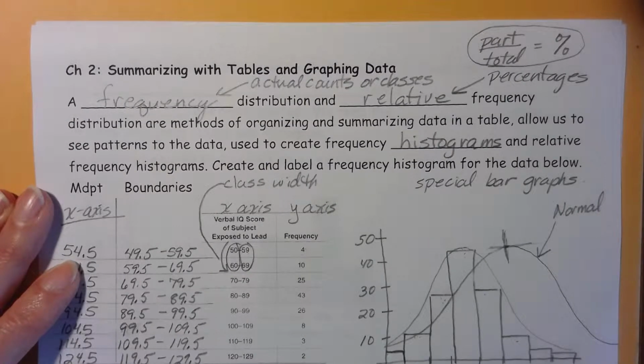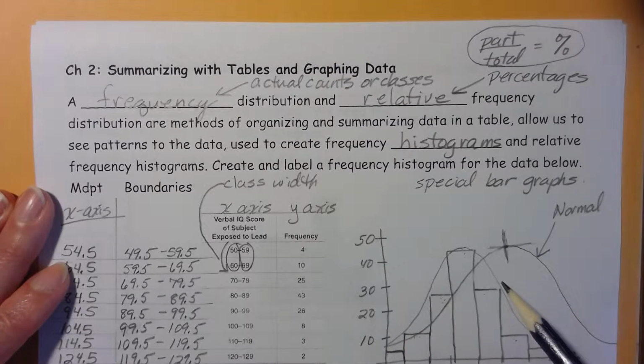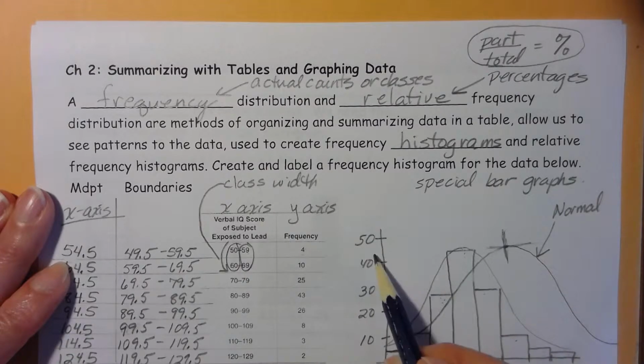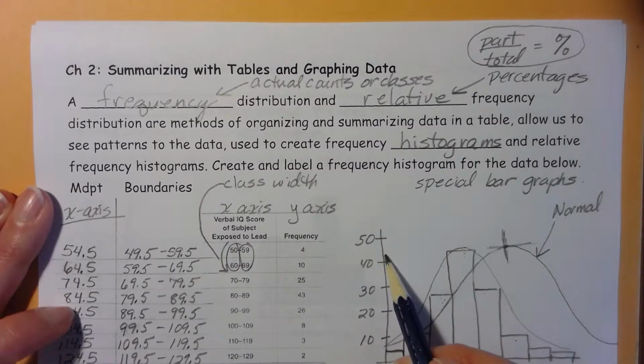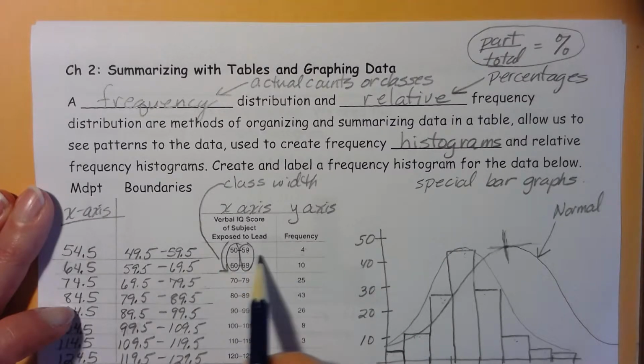Okay, we're going to continue on talking about frequency distributions and histograms, but this time we're going to move on and talk about relative frequency distributions and relative frequency histograms. But before we do, I want to take a look again at this distribution and our histogram dealing with our verbal IQ scores. So I want to point out that these bars on our histogram are correlating to counts of IQ scores that fell in our class ranges.